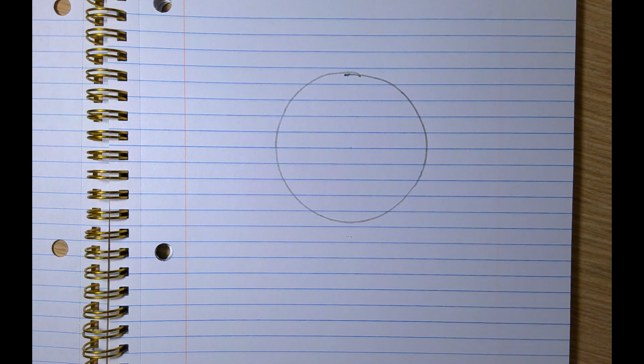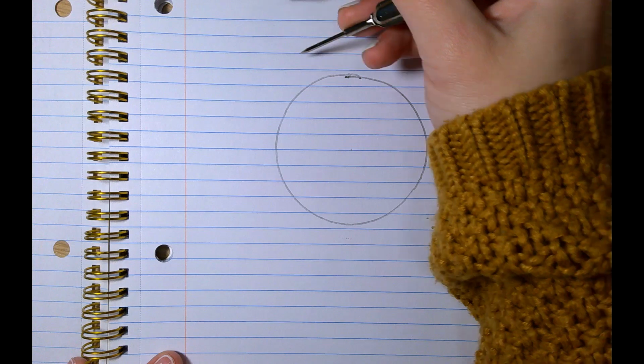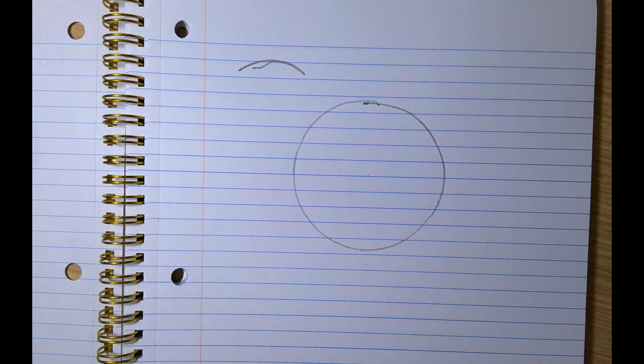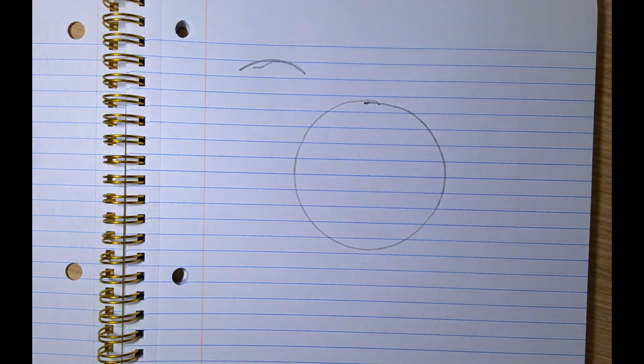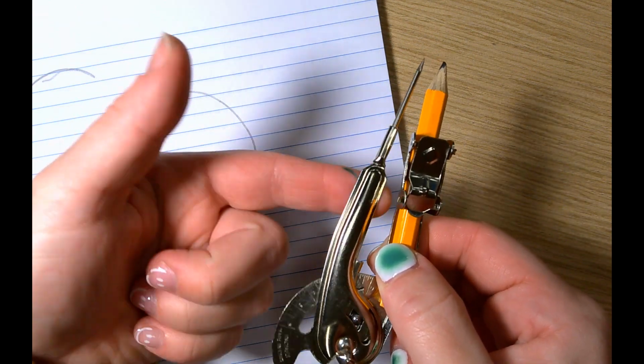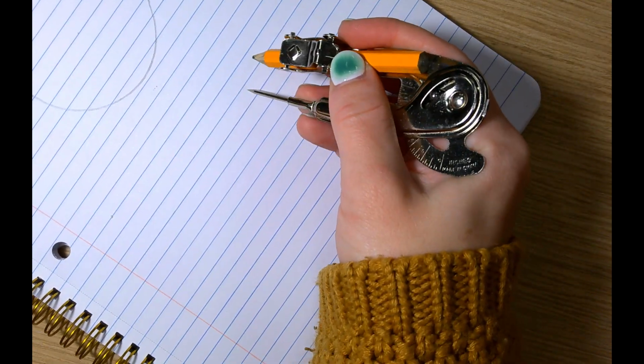But this is basically just so if you want a more precise looking circle, you can use a compass. You can make all kinds of circles. Wow, that is not very easy to use. Sorry, guys, unless you're making big ones. It's just some of them, like this one's kind of loose. When they're tighter, they work better. I think I broke it. It's fine. Now let's see. I'm going to take it here. I'm going to try to make another circle.